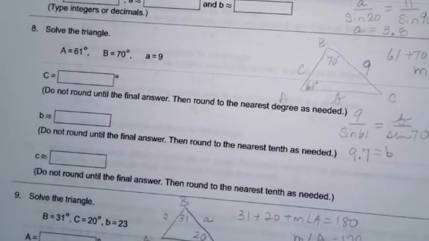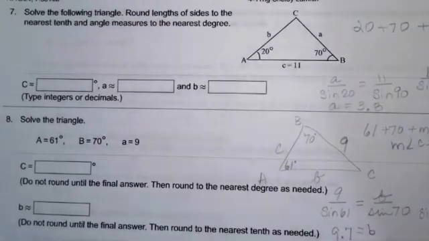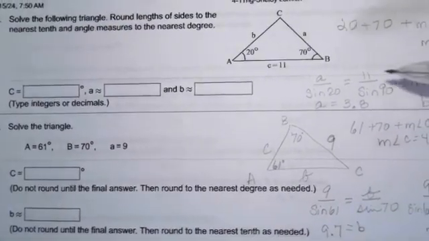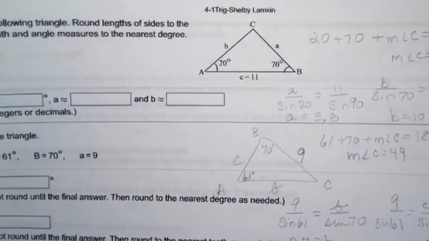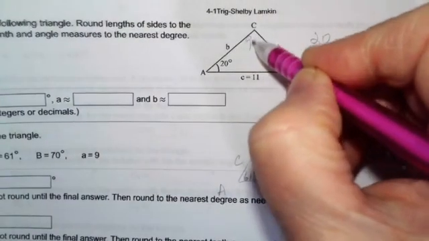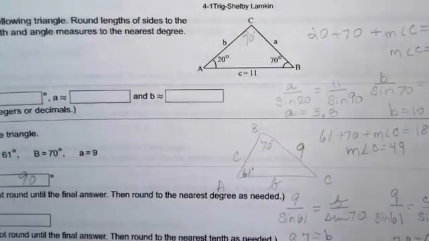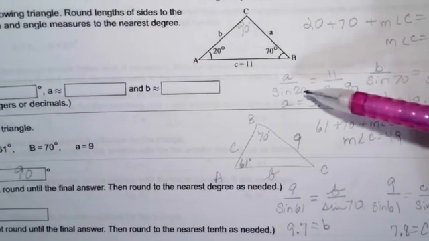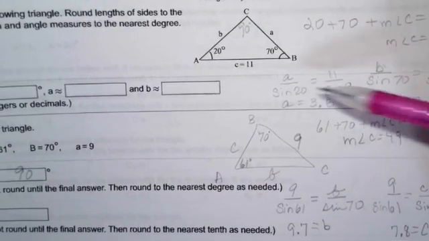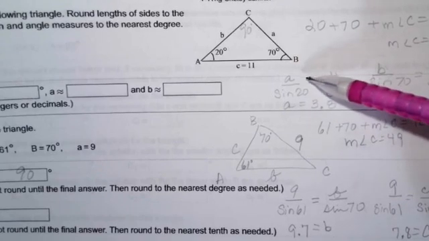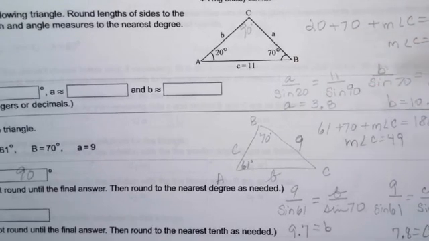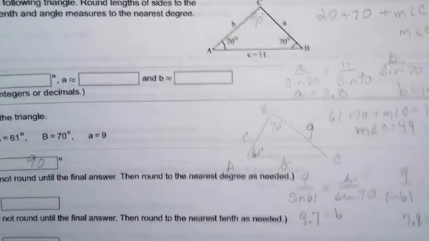Question number 7. It says solve the following triangle. The first thing I did was I found my missing angle by using the fact that a triangle has 180 degrees, so I got this to be 90. And then I set up a over sine A equals b over sine B. I used my cross products and I solved for the missing a and I got 3.8. I set the same ratio up over here to find b and I got 10.3.